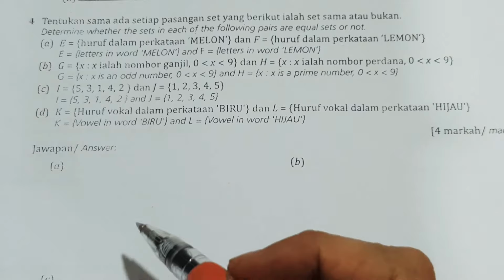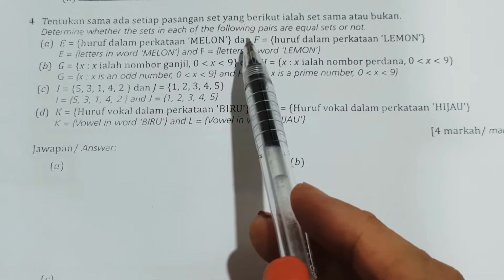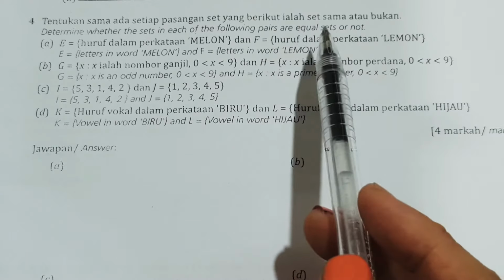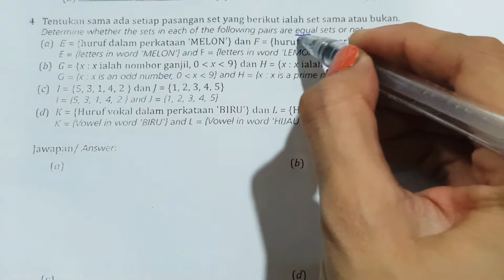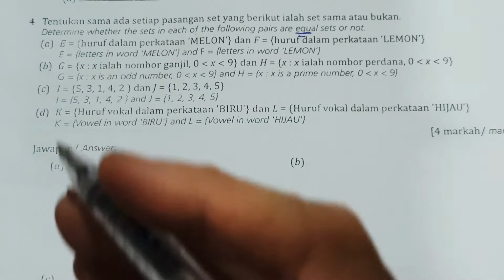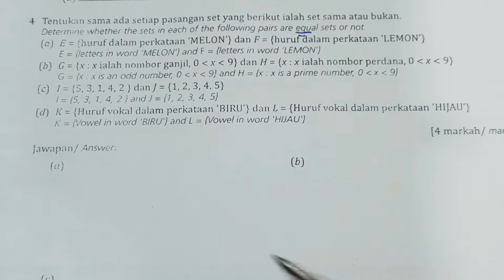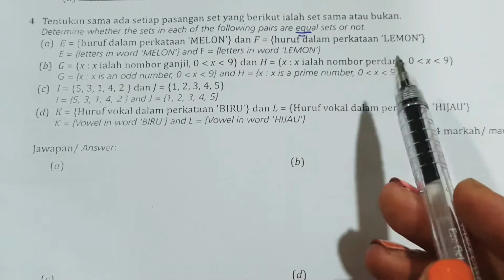Okay, let's continue. Now, determine whether the sets in each of the following pairs are equal sets or not. When they are equal, that means the elements in the first set appear exactly the same in the second set. Then we will conclude that both sets are equal sets.